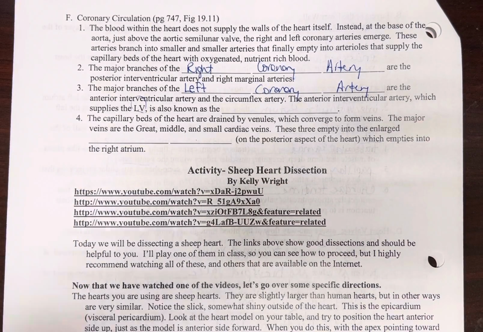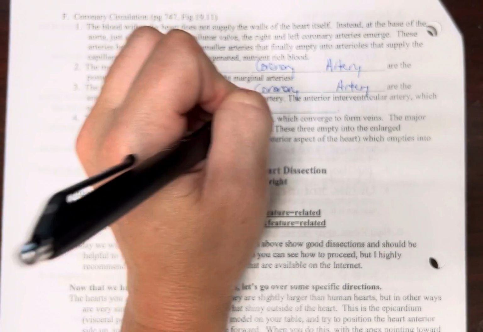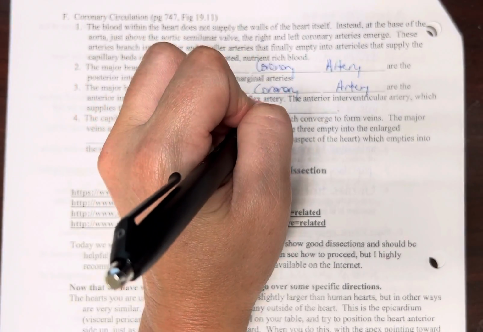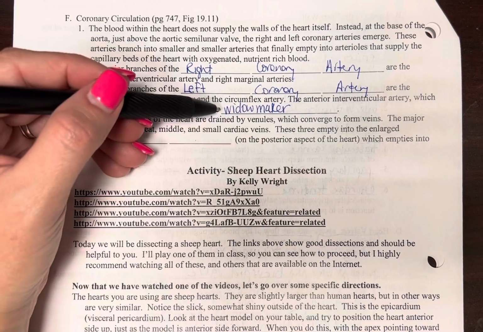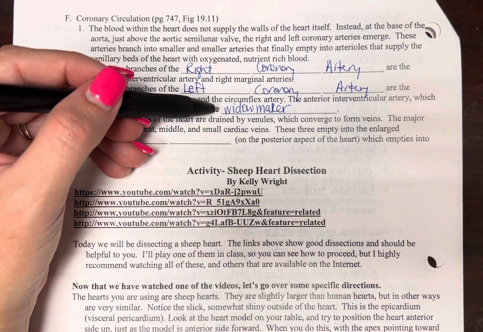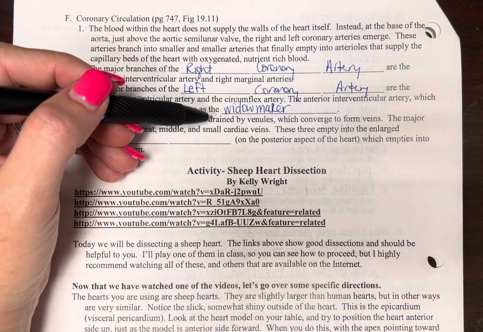There's another name for it, but this is the one that, if you've ever heard somebody called the widowmaker, generally this occurs in men who are very young, probably before the age of 45.